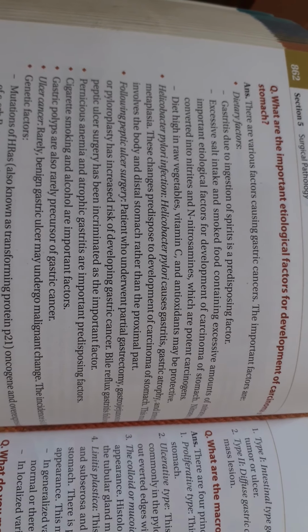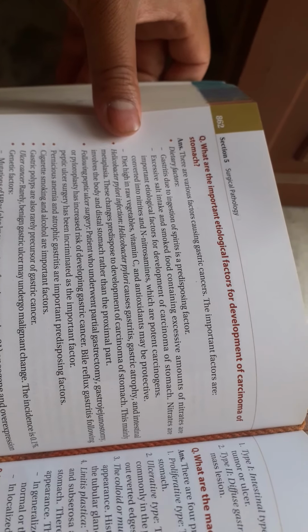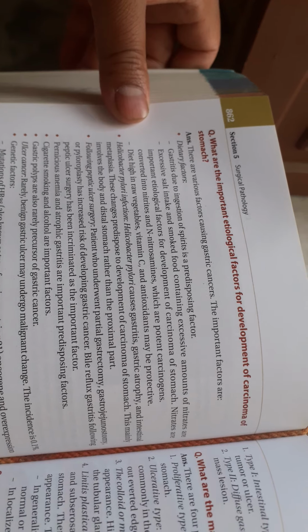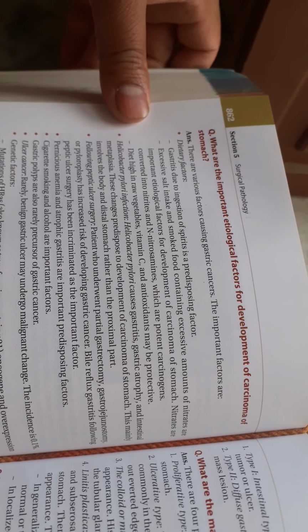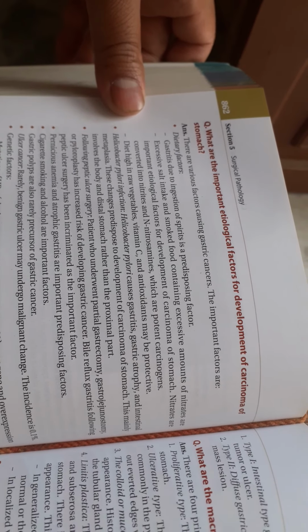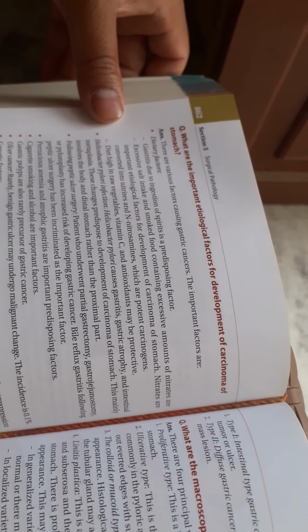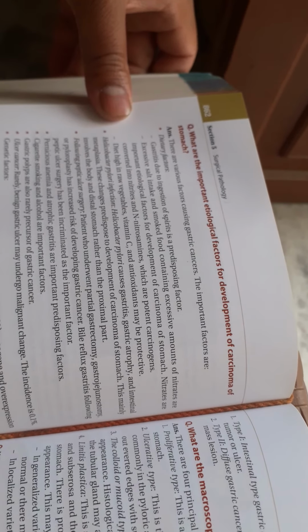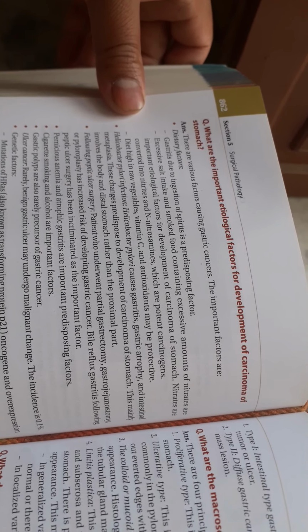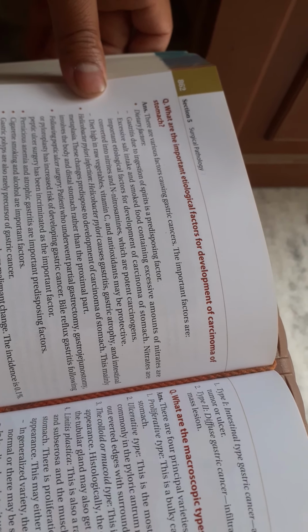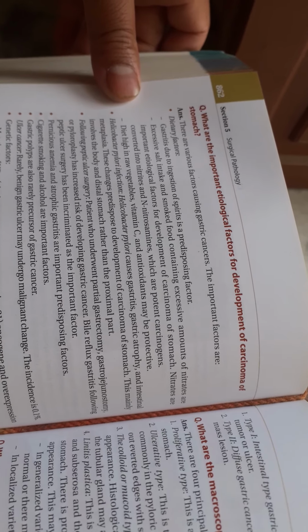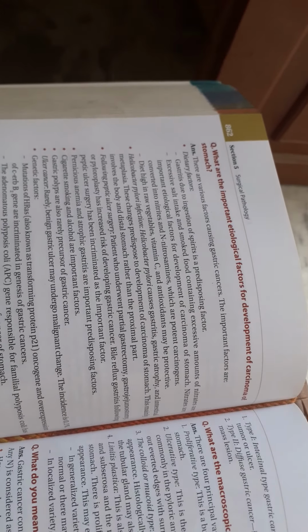What are the important etiological factors of carcinoma of the stomach? There are various factors causing gastric cancers. Important factors are dietary factors, and gastritis due to ingestion of spicy food as a predisposing factor. Excessive salt intake and smoked food containing excessive amounts of nitrates are important etiological factors for development of carcinoma of the stomach. Nitrates are converted into nitrites and nitrosamines, which are potent carcinogens.